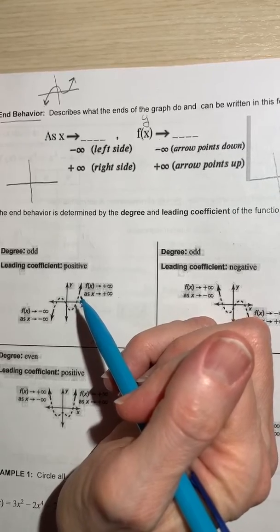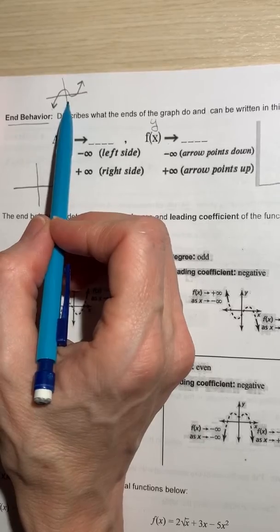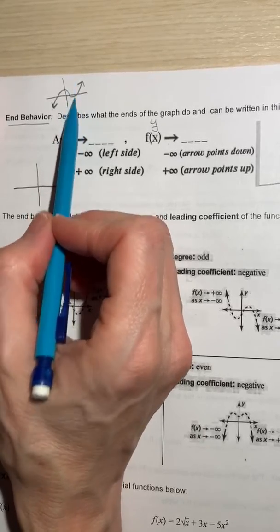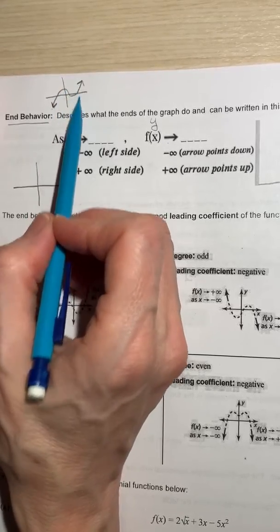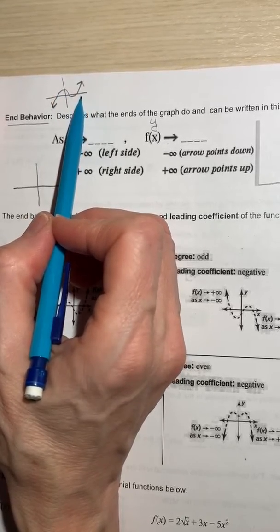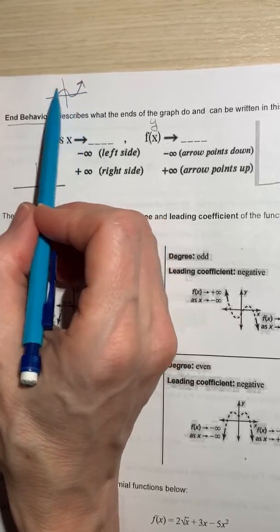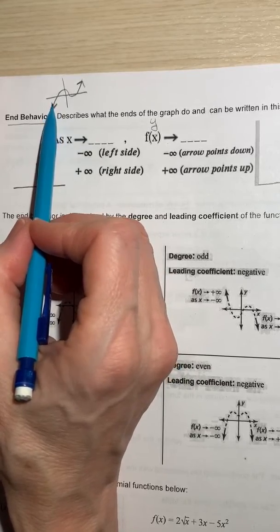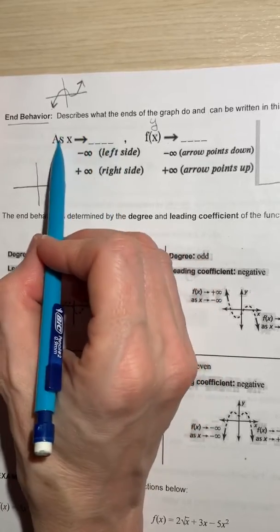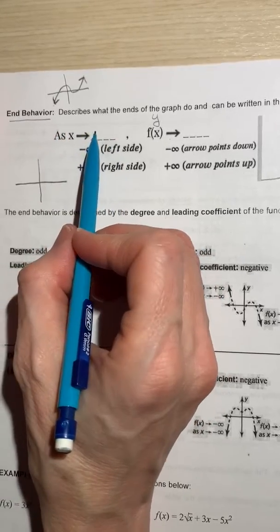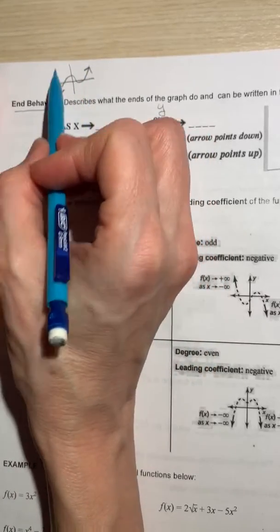So when we're talking about end behavior, for example, this graph, you first need to tell someone whether you want them to look on the right or the left. If I said on the right side of the coordinate grid, which way is your graph pointing? You would say, it's pointing up. And if I said on the left side of the coordinate grid, what's it doing? You would say, it's pointing down. So this, as x approaches, is how we determine whether we want to check the right side of the coordinate grid or the left side.